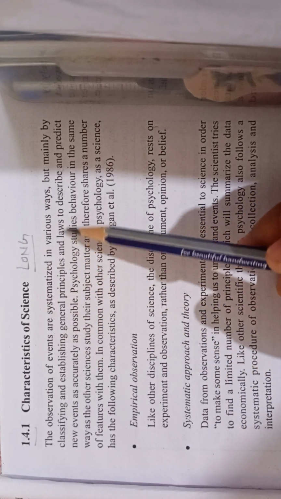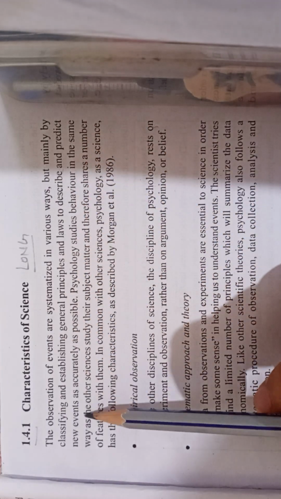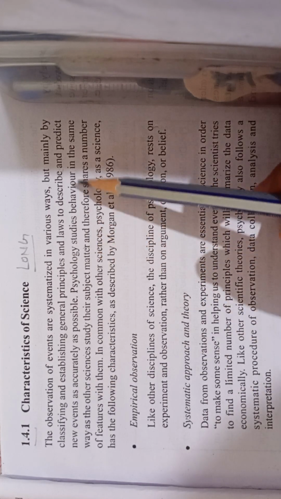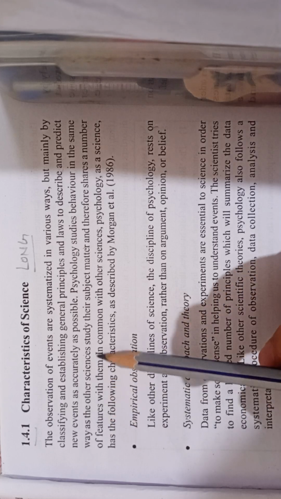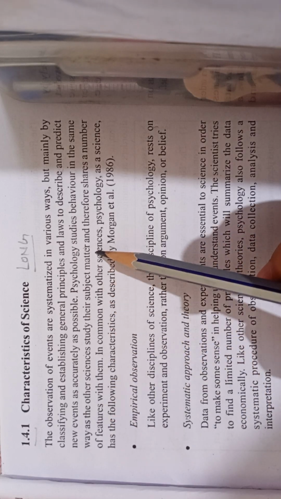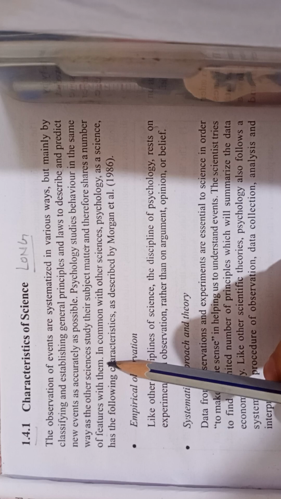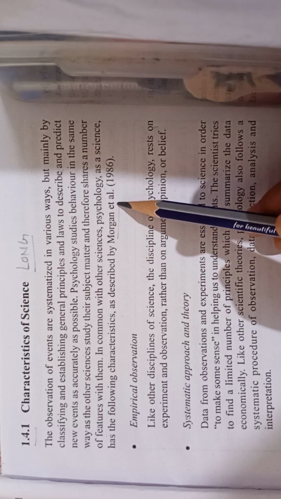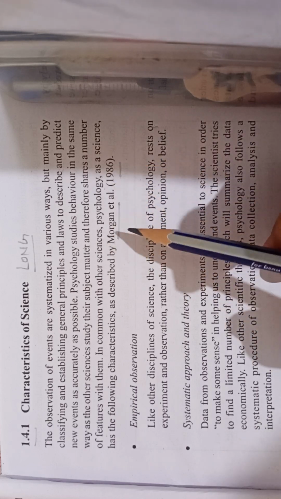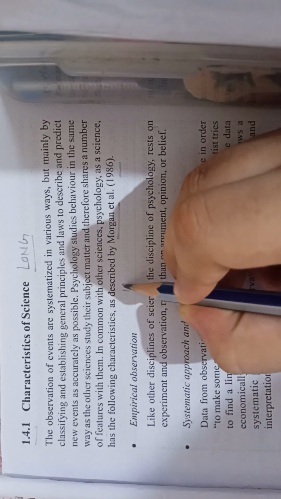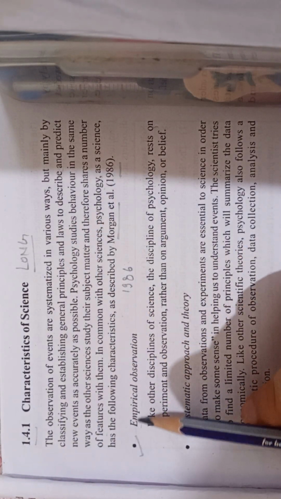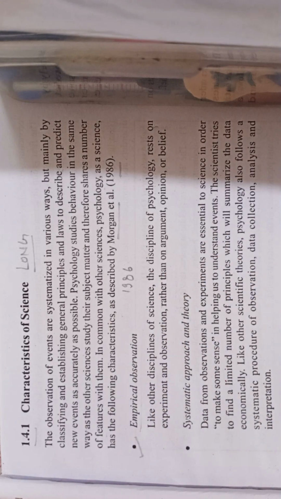Establishing general principles and laws to describe and predict new events as accurately as possible. Psychology studies behavior in the same way as the other sciences study their subject matter and therefore shares a number of features with them. In common with other sciences, psychology as a science has the following characteristics described by Morgan in the year 1986.